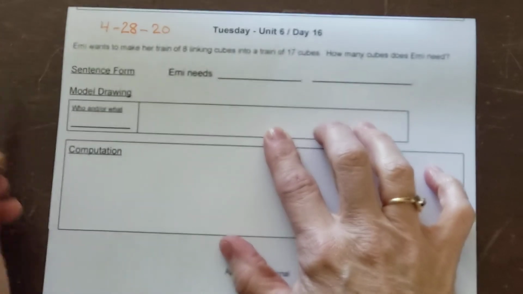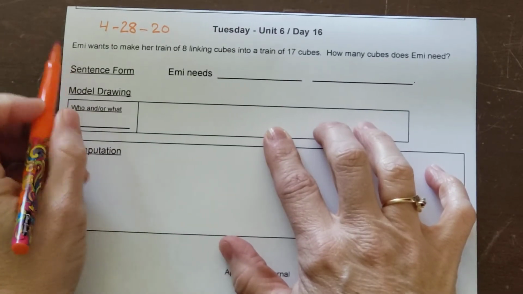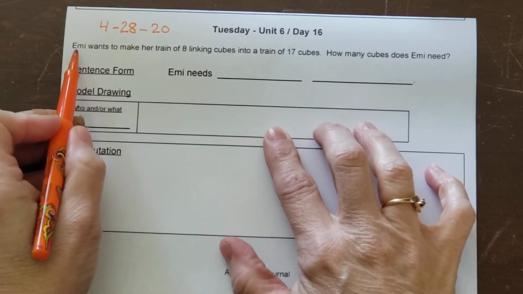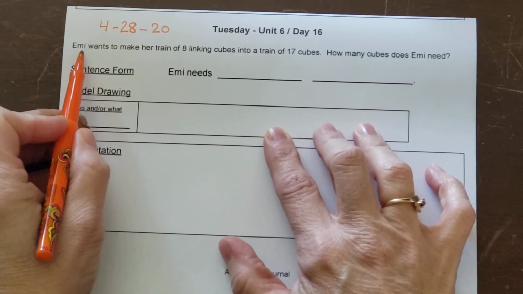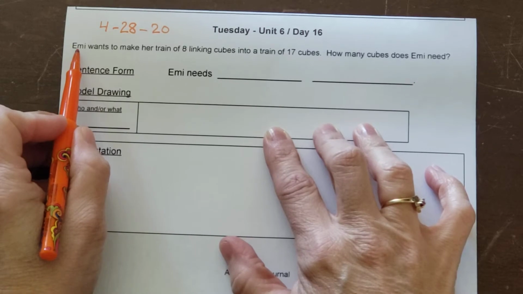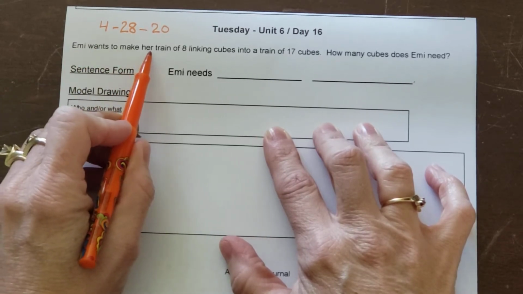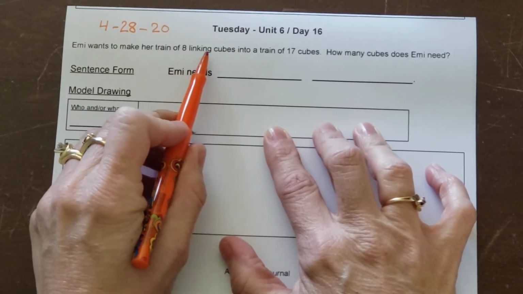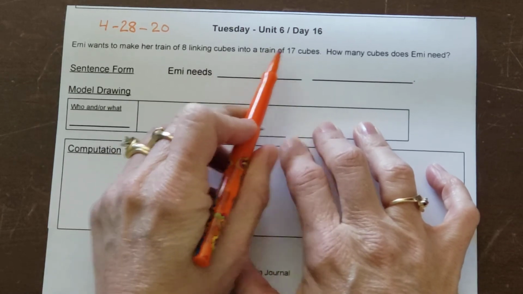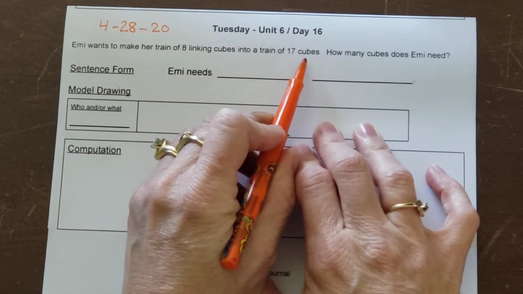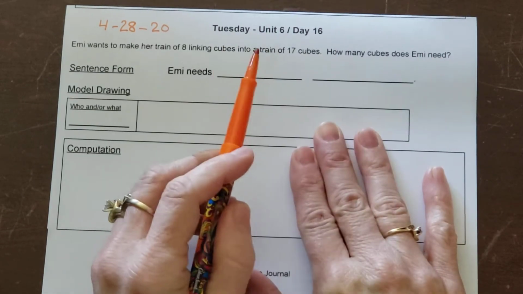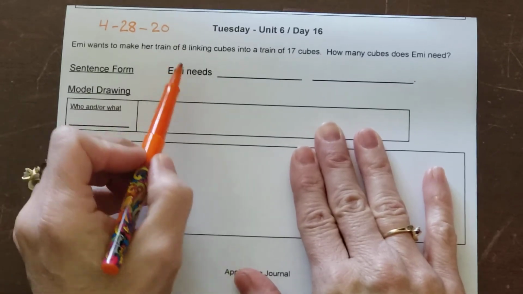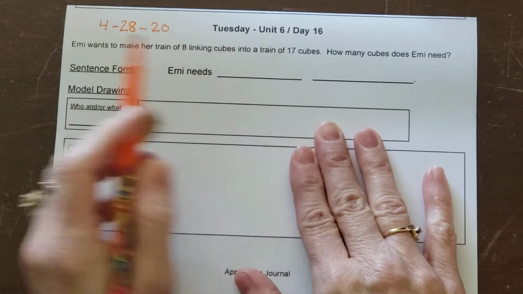All right, here we go. I'm going to read the problem with you. Get your pencils ready to point and let's read together. Oh, we're talking about Emmy, just like yesterday, and she's making another train. Emmy wants to make her train of 8 linking cubes into a train of 17 cubes. How many cubes does Emmy need? So today she has a small train and she wants to make it bigger.